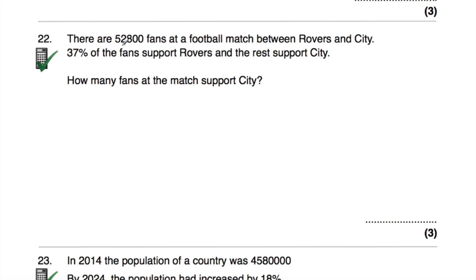Then you could take that away from 52,800 to see how many fans support City. So that's one approach. Another approach is to take 37% away from 100%. That's equal to 63%. That means that 63% of the fans support City, and then work out what 63% of 52,800 is, and that'll be how many fans support City. So you could use either approach.